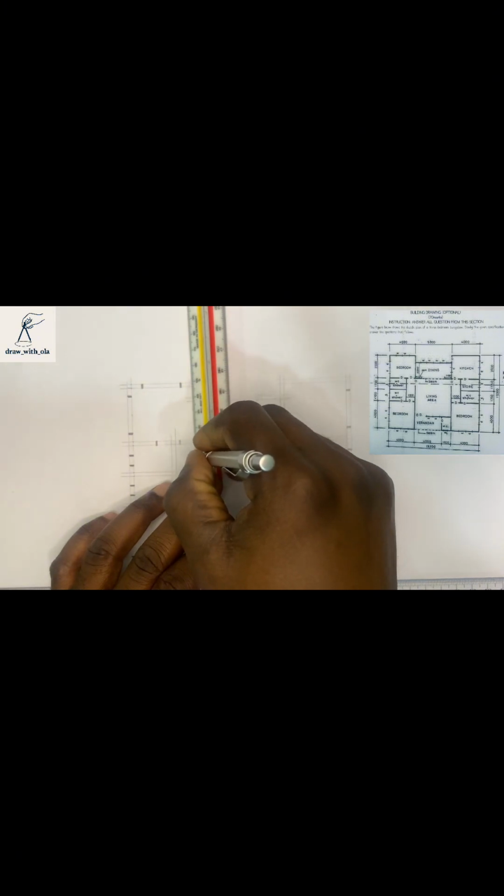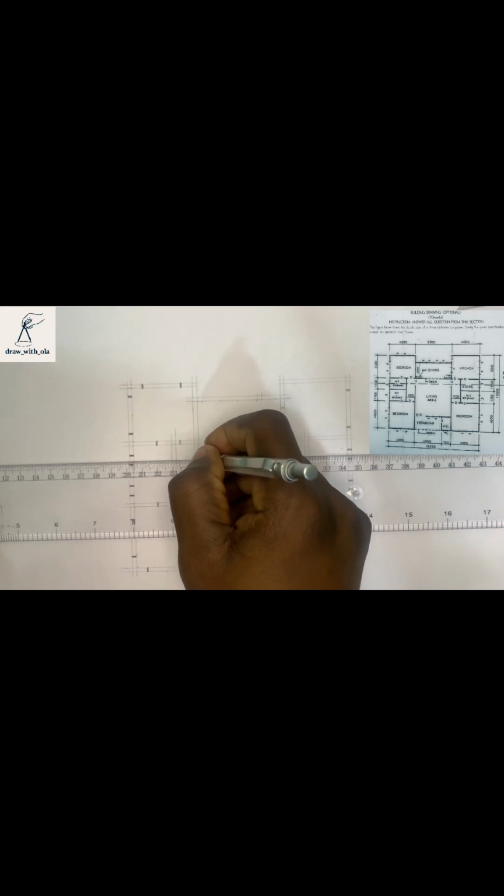We kind of missed a space here for the door, so quickly, this will be 900. Sorry, there are lots of doors and windows here, so just bear with me.